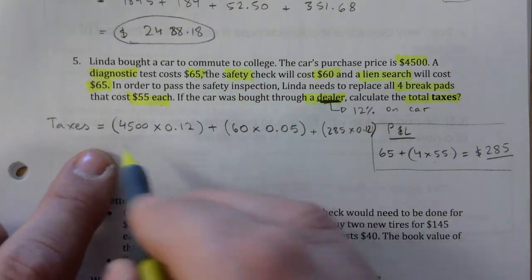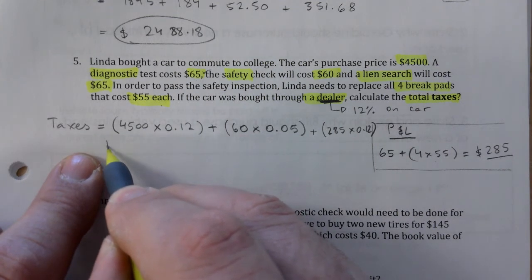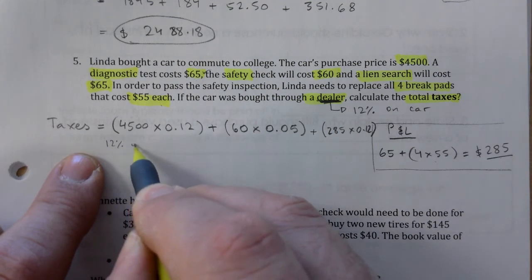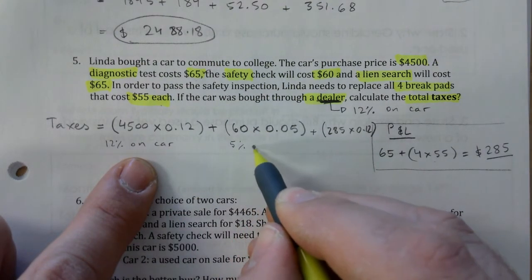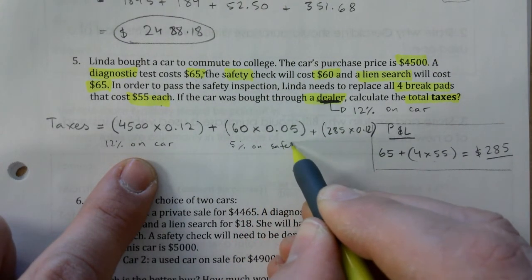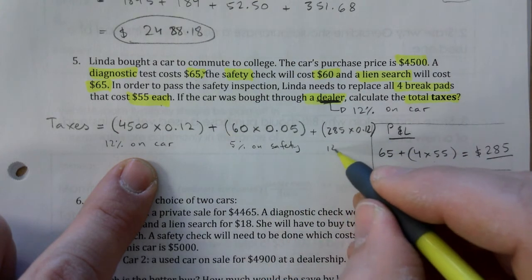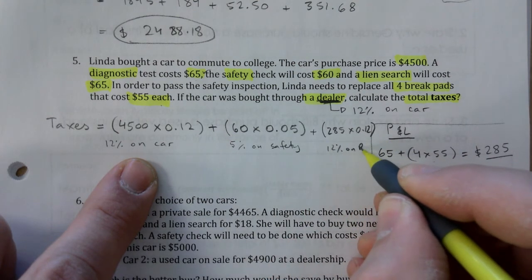So this, I will say: 12% on car, 5% on safety, 12% on parts and labor.